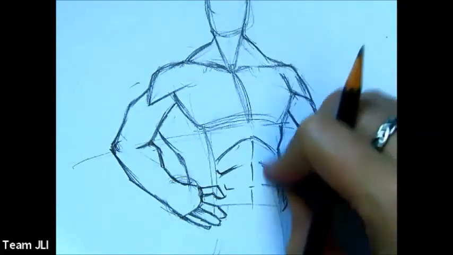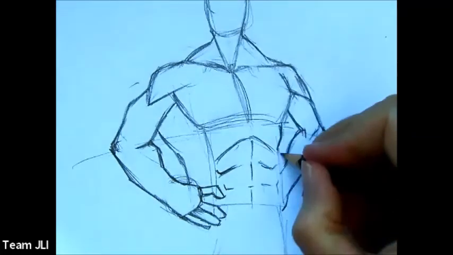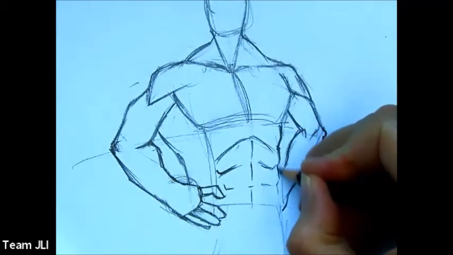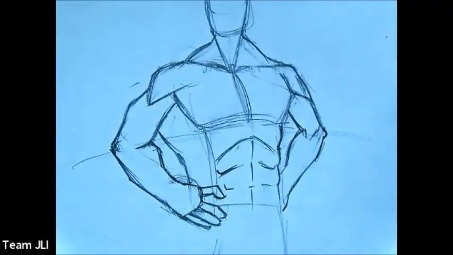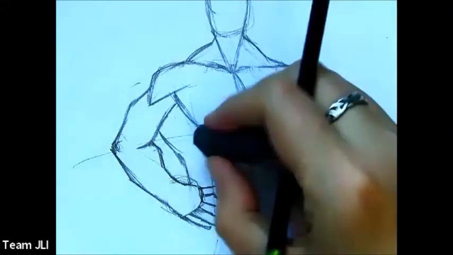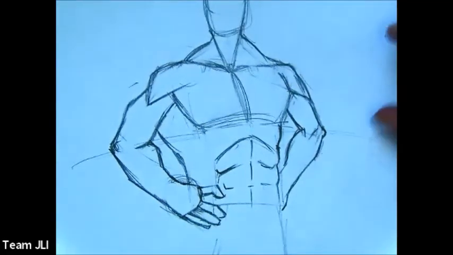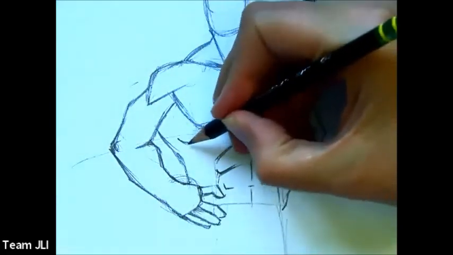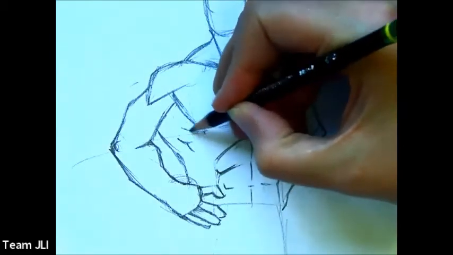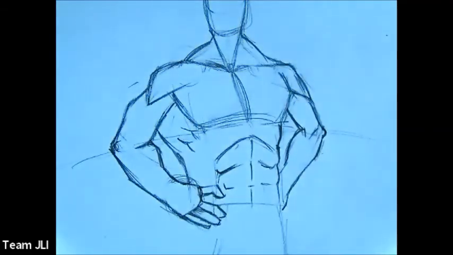You can change your contour over here too, if you want. You can add the bumps for each segment. And if you want to add those little muscles on the side, you can add a couple in there.